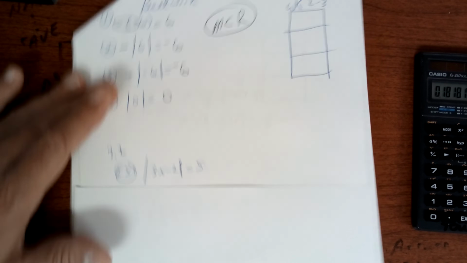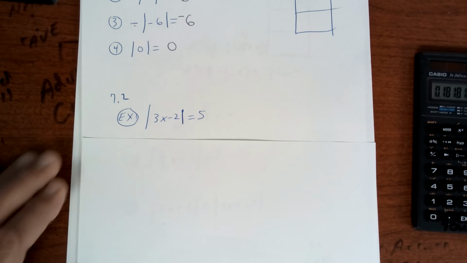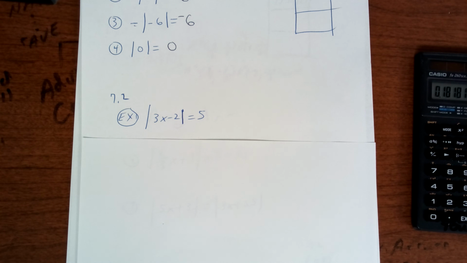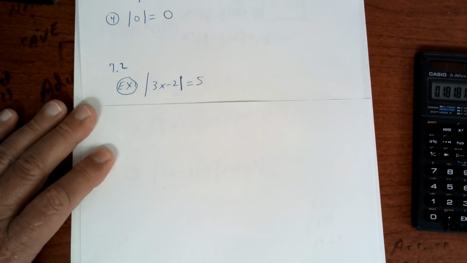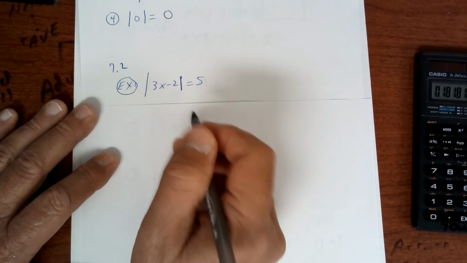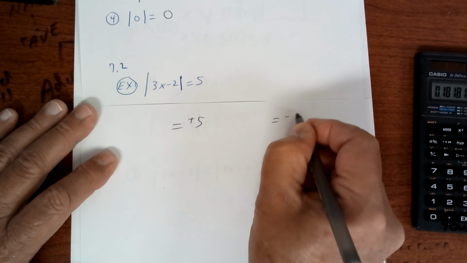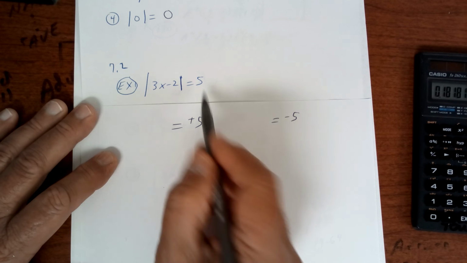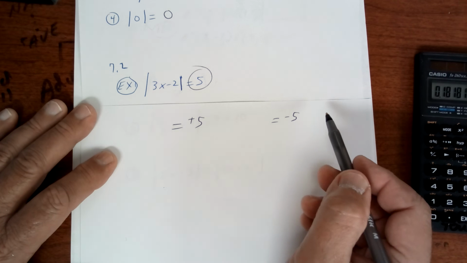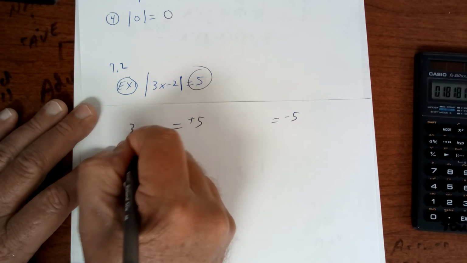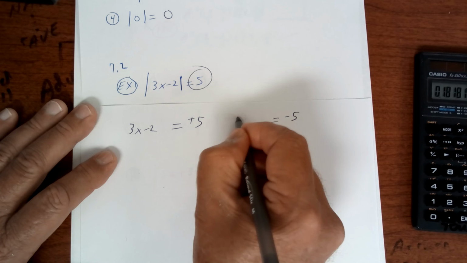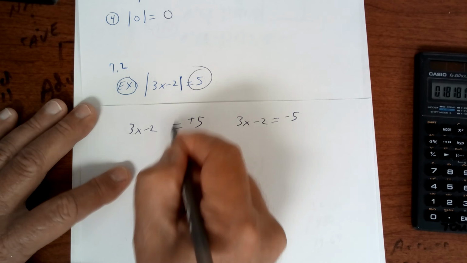Look up here. Copy this one down on a new sheet of paper. All right, if it's the absolute value equal to a number, you have two possibilities. The first one will be a positive 5, and the second one would be a negative 5. It's always going to be a plus and a minus. Okay? So this is going to be 3x minus 2 and 3x minus 2, and then you got to work both of these out.